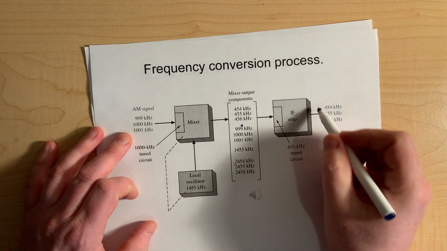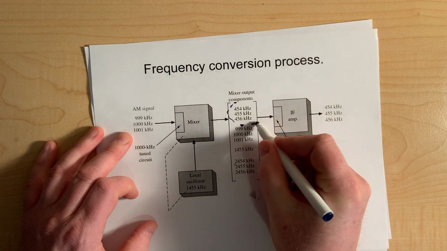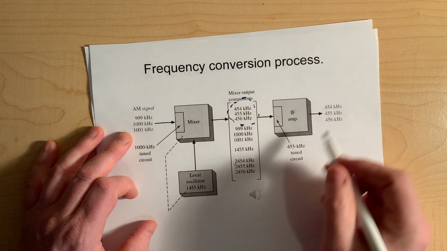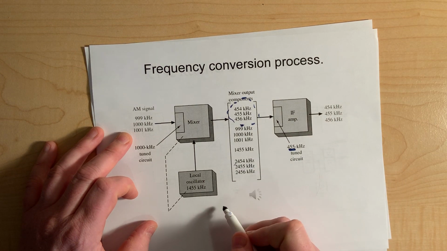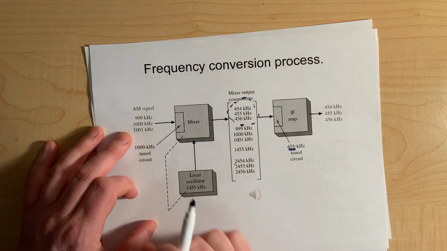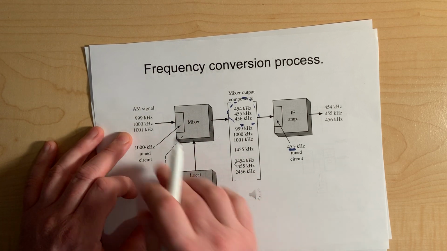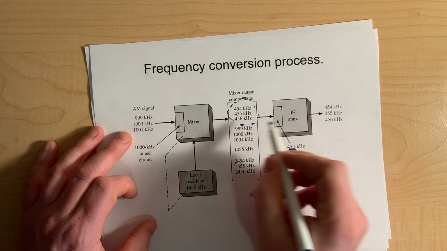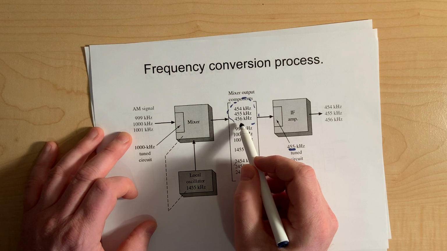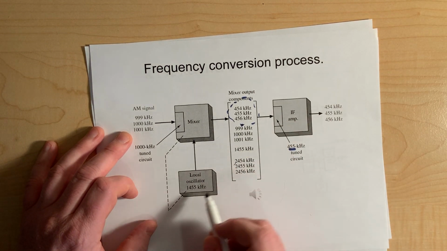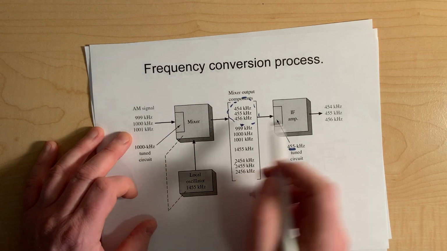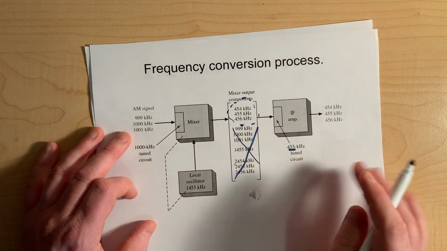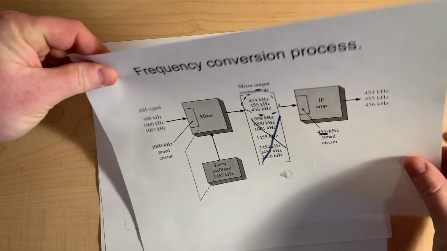Now what happens is that the IF amp is only tuned for these. Everything else gets cut out. And the trick here is that we keep the IF amp always the same. As we're tuning what to receive, our local oscillator is adjusting, so it doesn't matter what comes in here. We're always going to adjust this to be 1455, meaning the IF will always see this 455 frequency, because it's always the difference of the two combinations between the RF and the LO. So at this point, all these other components get cut out, and now the IF just amplifies that.